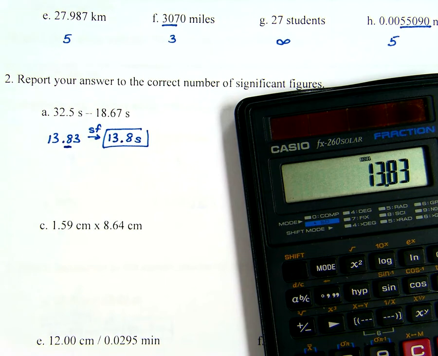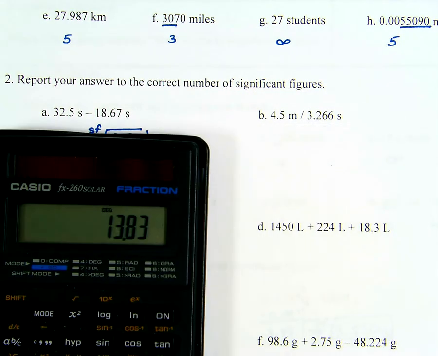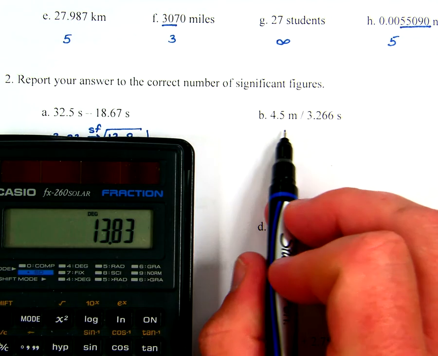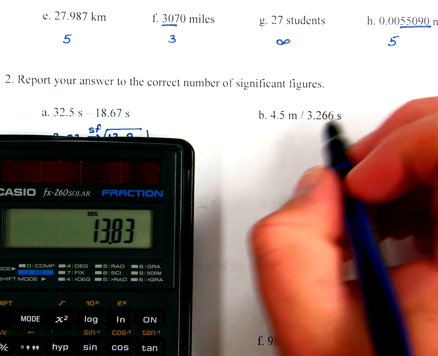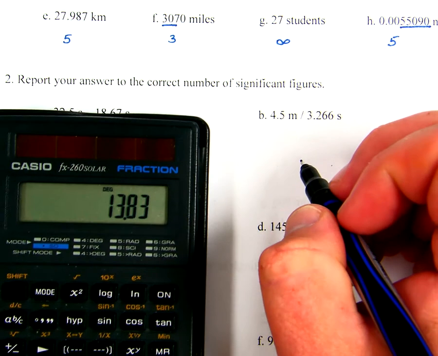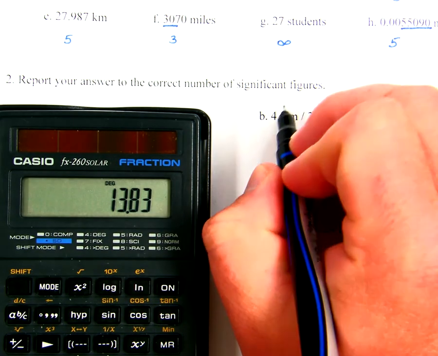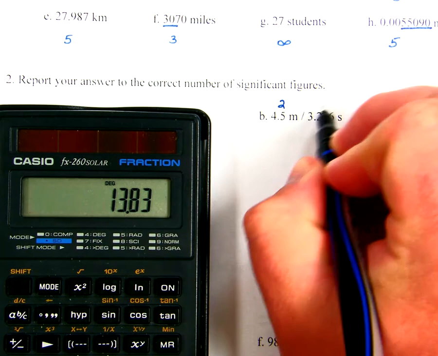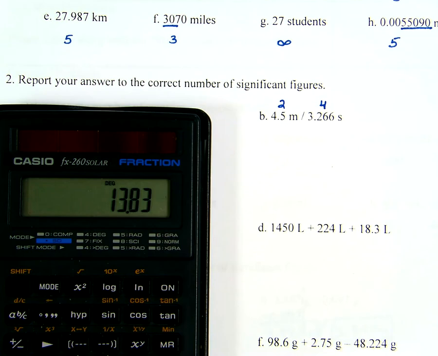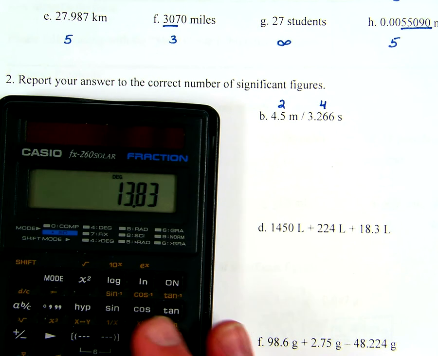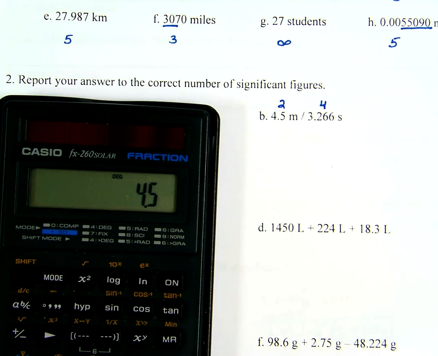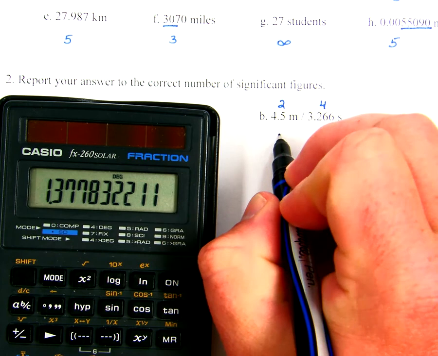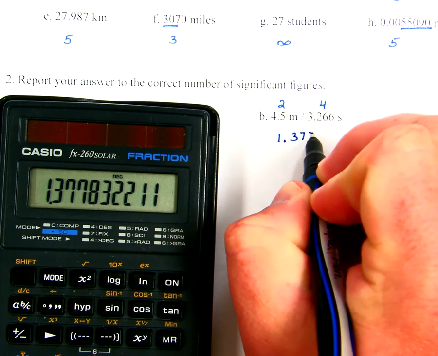Next one, we have division. 4.5 divided by 3.266. Recall that is number of sig figs. The first measurement has 2 sig figs. The second one has 4. So I'll need to keep 2 sig figs. 4.5 divided by 3.266. That gives me 1.377. Again, rounding to 2 sig figs.